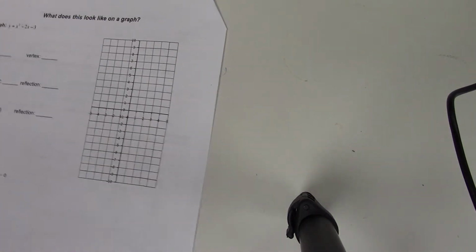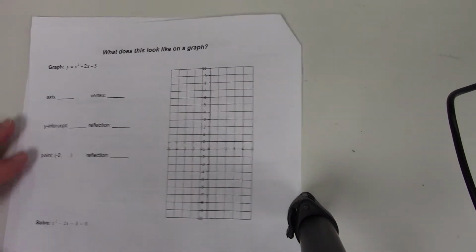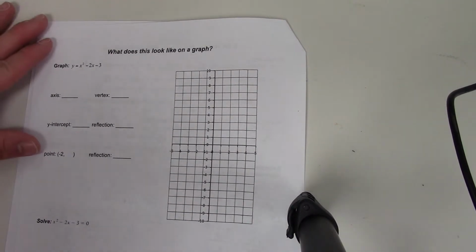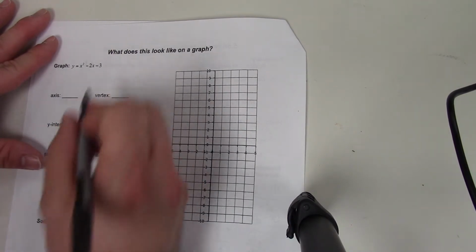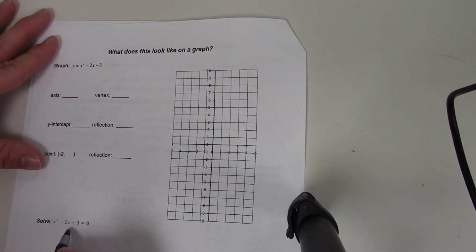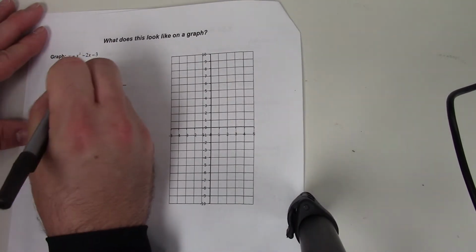Alright, so on the next page here, we've got a graph of it. And some of you might think, well, I don't even remember how to do this. It's been so long. It's not that hard, I promise. Okay? So, here's the thing. I'm going to take a step back here. We're going to solve this, too. Okay? But we'll show you that in just a second. Let's graph it. What is the axis of symmetry?